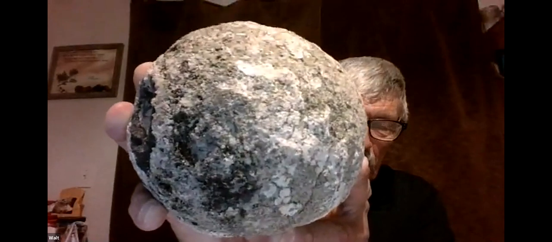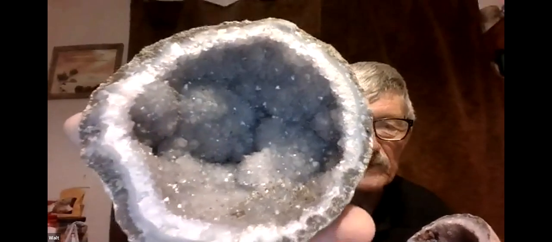This one here would be about $100. Let's take a look on the inside of that one. Just barely pink, so that's amethyst.